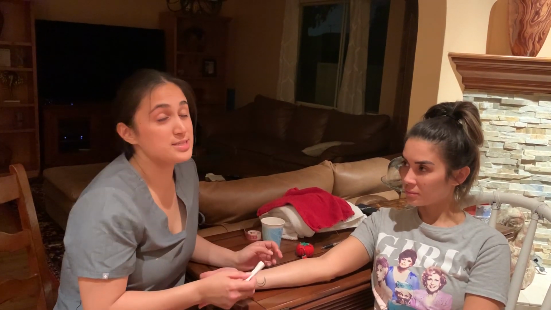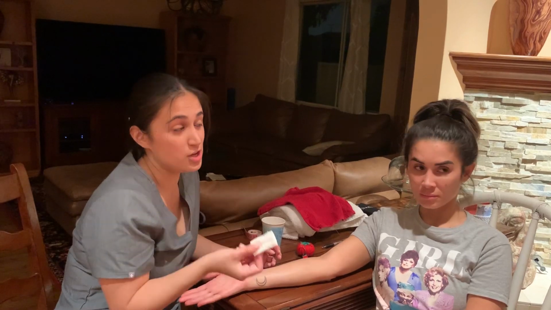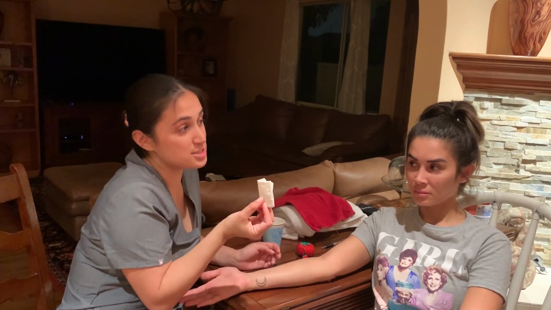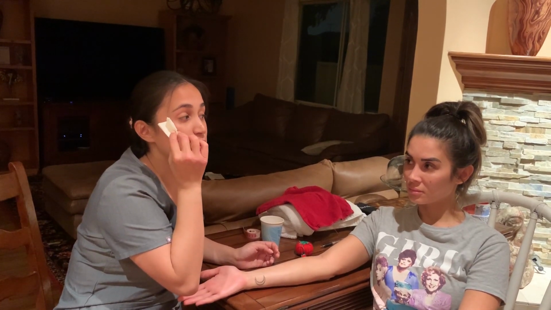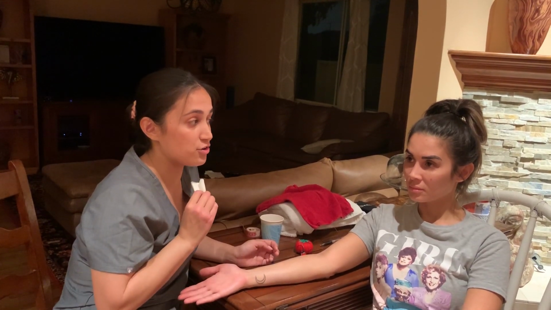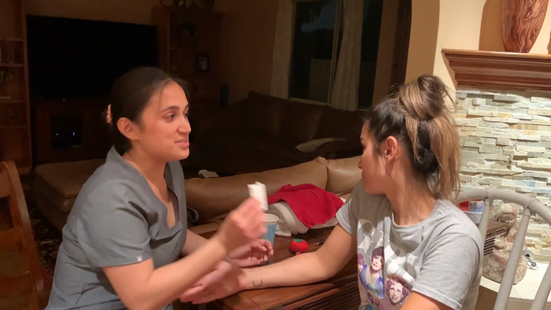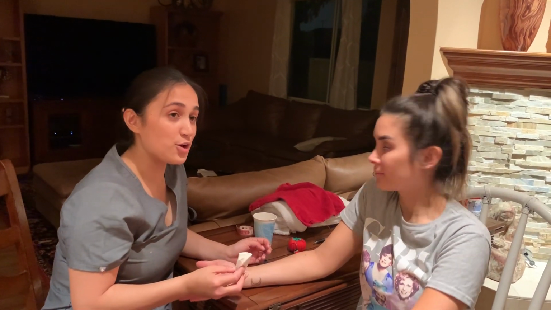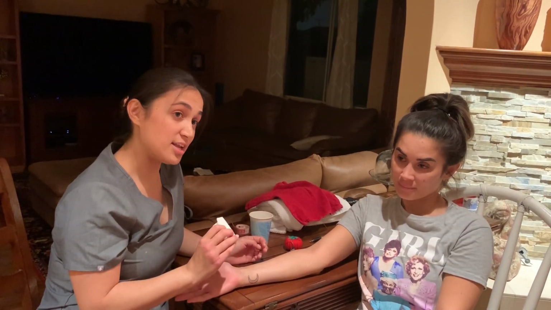Now we could also proceed by testing her sensation using a cotton swab. So Andrea, I'm going to take this swab and test it on my face. This is what it feels like. Can I test that on your face? Okay, can you say yes when you feel it? Yes. Great. So now I'm going to go ahead and test it on her uninvolved side.